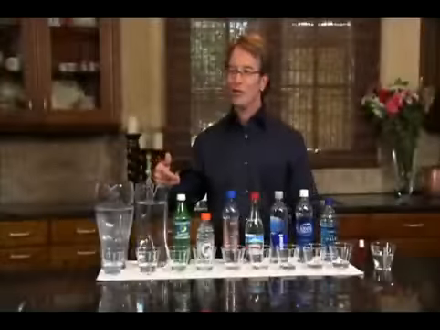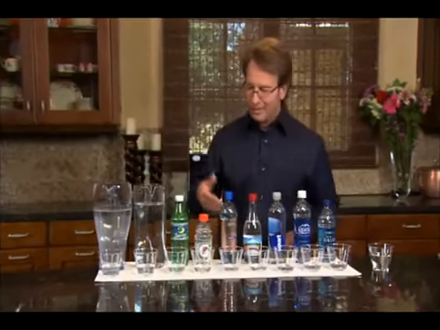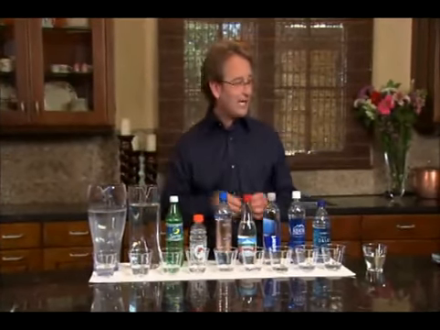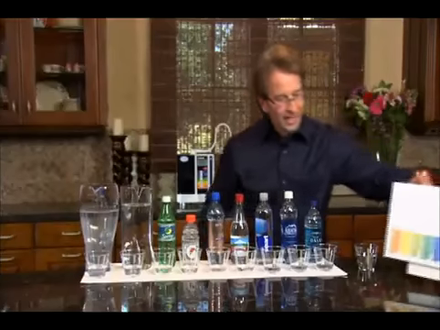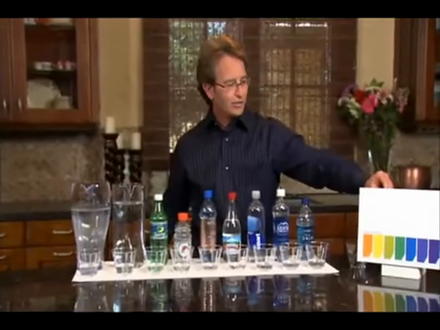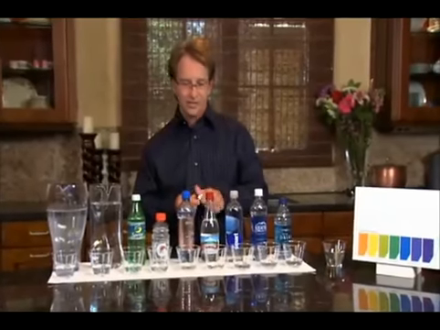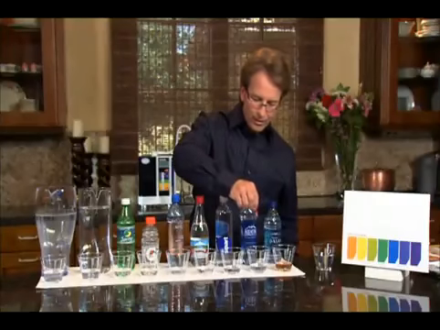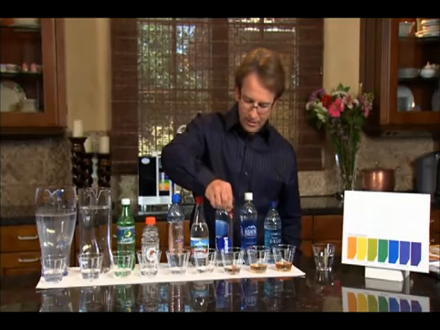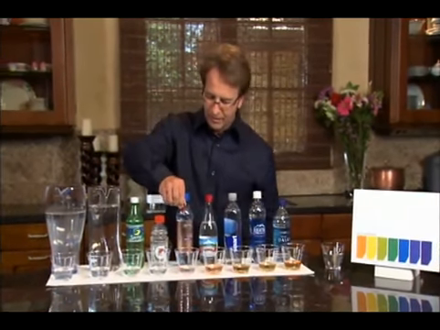The next property I'm going to show you of the water is we're going to go over here and test these waters for the pH. pH stands for potential hydrogen. We have a little chart here, and we're going to put a few drops in these waters to show whether they are on the acidic side or the alkaline side. We'll just put a couple of drops in each one of them.